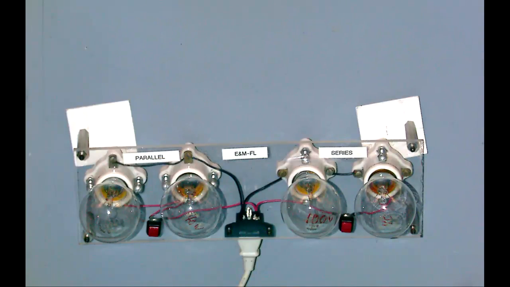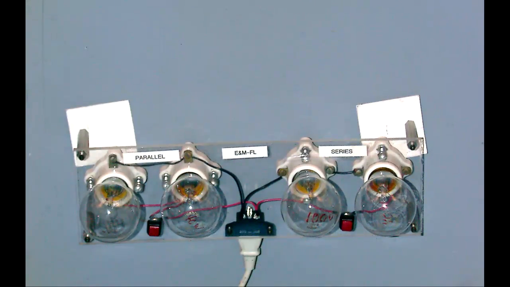So the real question is, what do you think is going to happen if I use the same two bulbs, but I will plug it in, connect it in series with each other? So here, I'm going to switch back here. The answer is, whichever has higher wattage will be brighter. That's it.